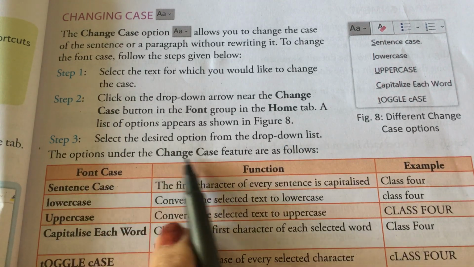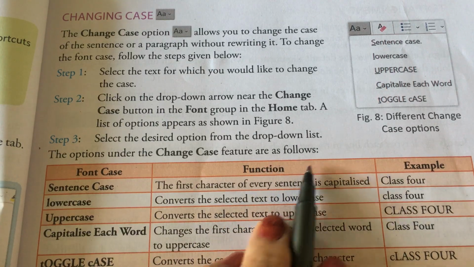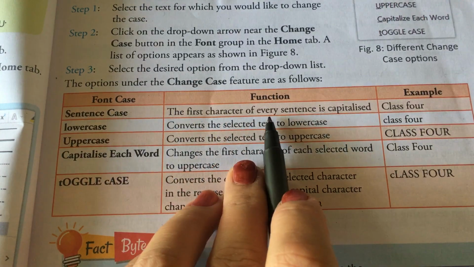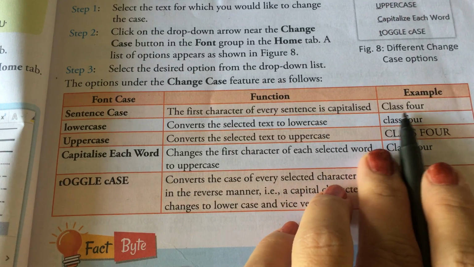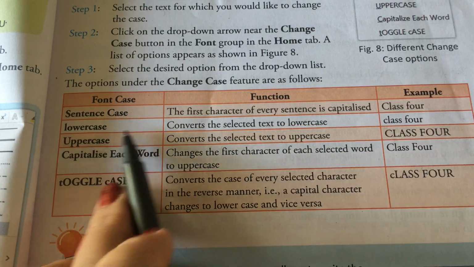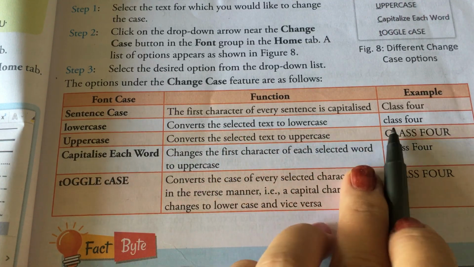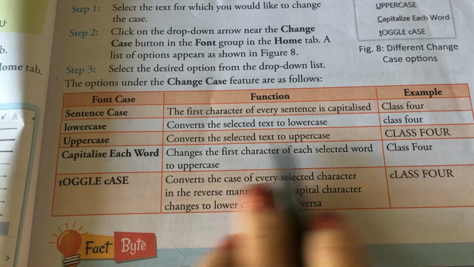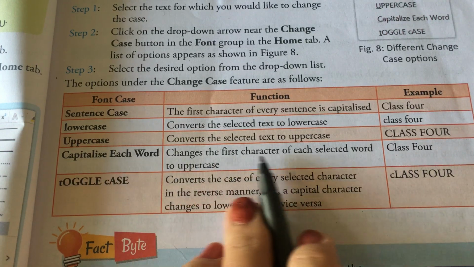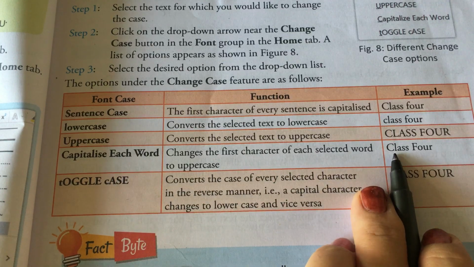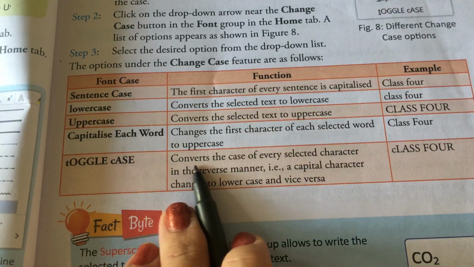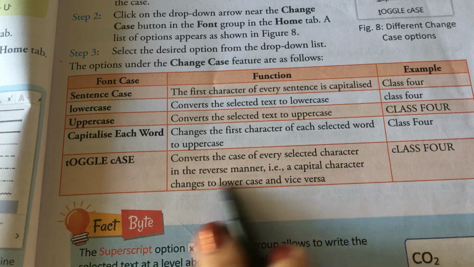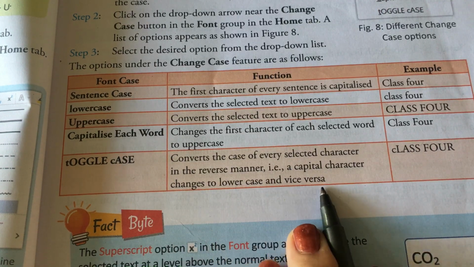The options under the Change Case features are as follows. So, you can see sentence case, that the first character of every sentence is capitalized, for example, class 4. Then next is lowercase, which converts the selected text to lowercase, as you can see in the example. Uppercase converts the selected text into uppercase. Capitalize each word changes the first character of each selected word to uppercase. And toggle case converts the case of every selected character in the reverse manner. For example, a capital character changes to lowercase and vice versa.